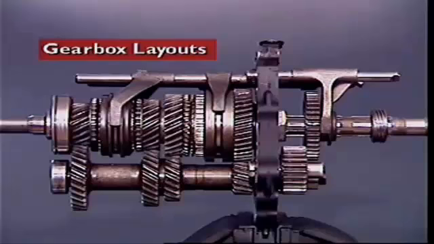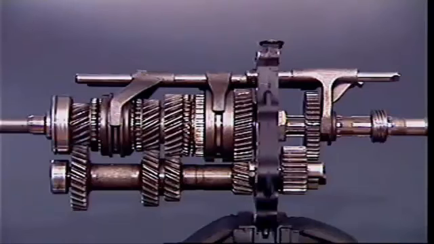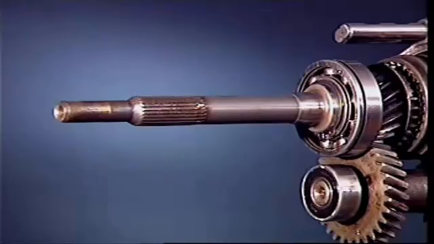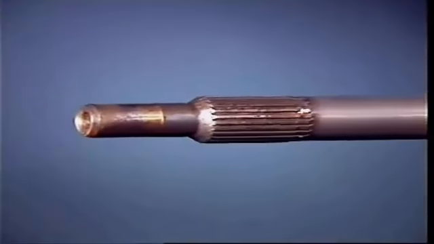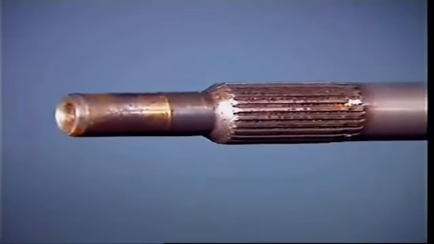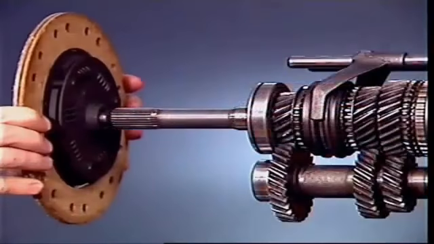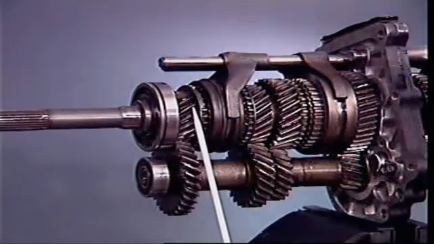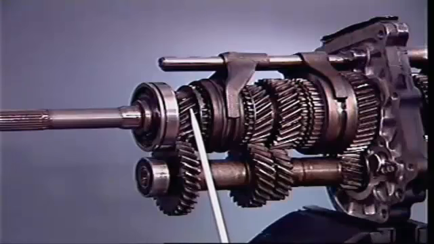This section examines gearbox layouts. In a manual transmission for a rear-wheel drive vehicle, the gear train is built up on 3 shafts. The input shaft extends from the front of the transmission. An external parallel spline section engages with internal splines on the clutch-driven plate. A main drive gear is an integral part of the shaft.